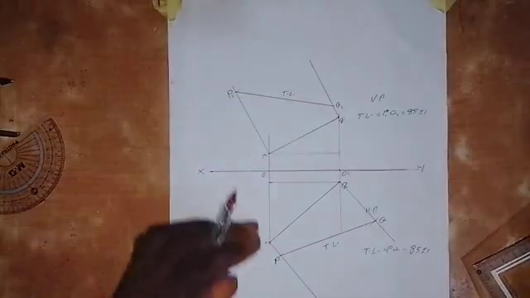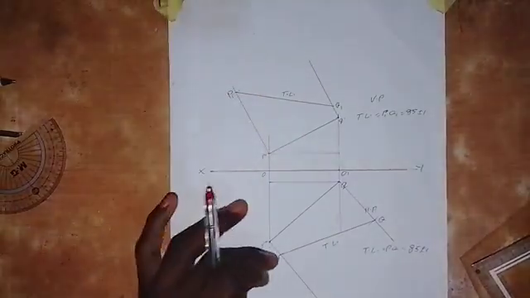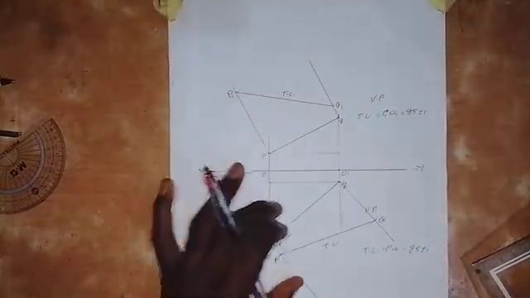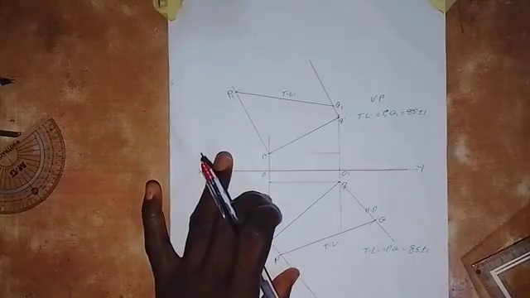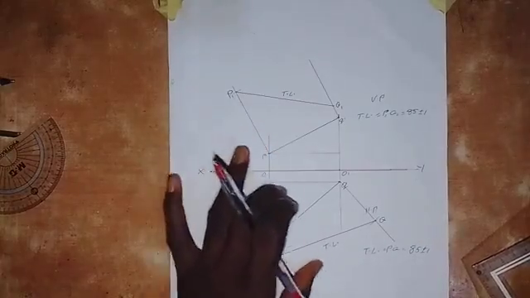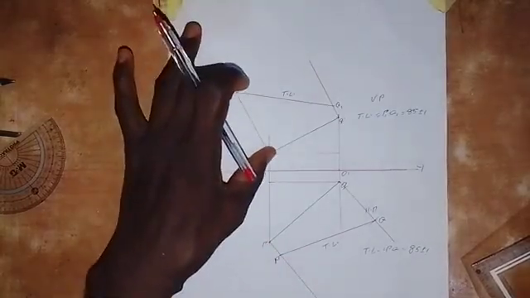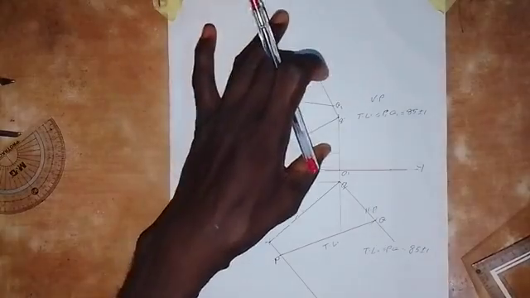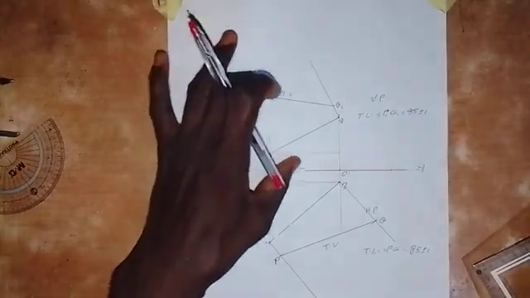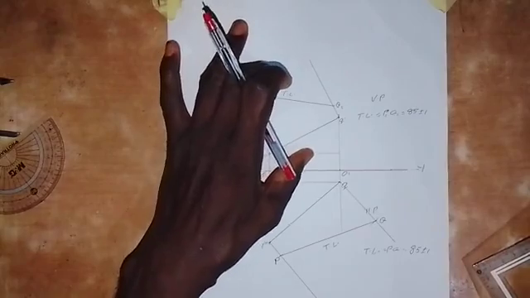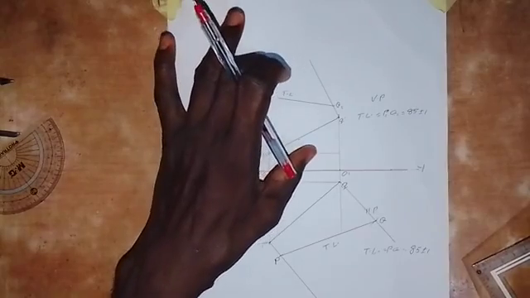Why? Because to get the true length here, we took the distances from the horizontal plane. So the inclination we get here will be the true inclination to the vertical plane.